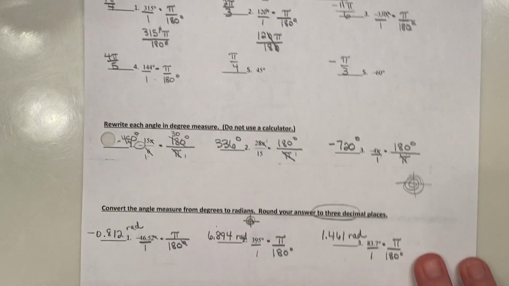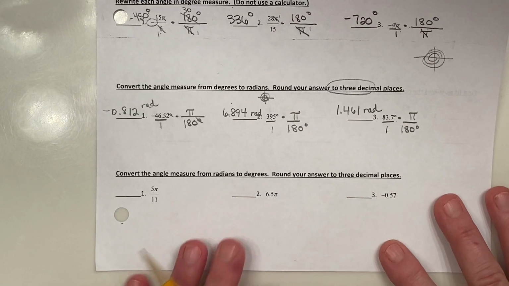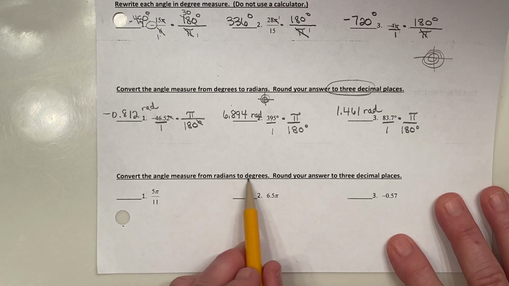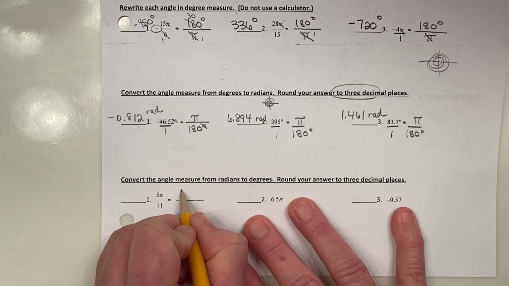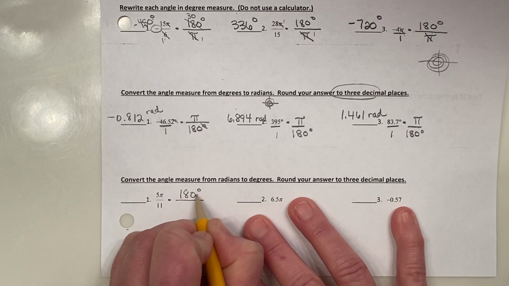Okay, our last objective on this page is to convert the angle measure to degrees. So I want degrees, so that means the degree has to go on top of the conversion fraction.